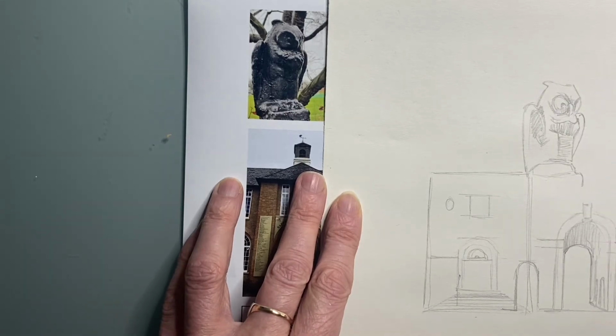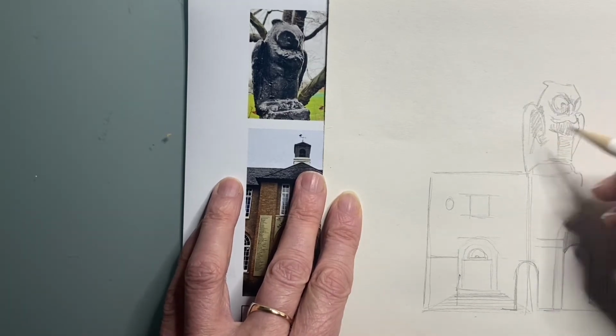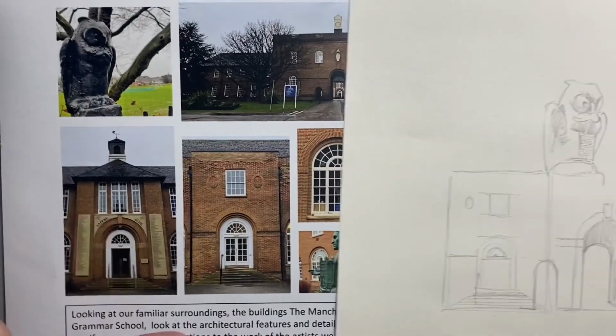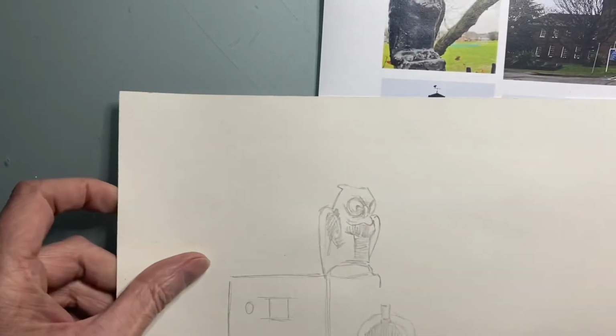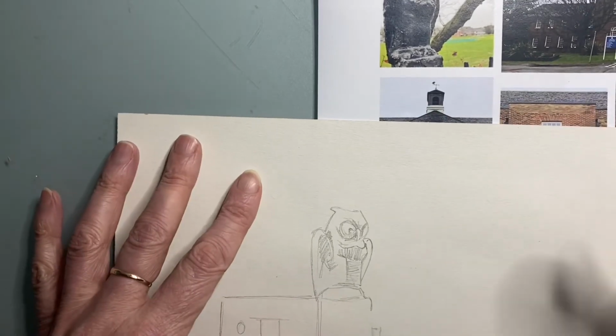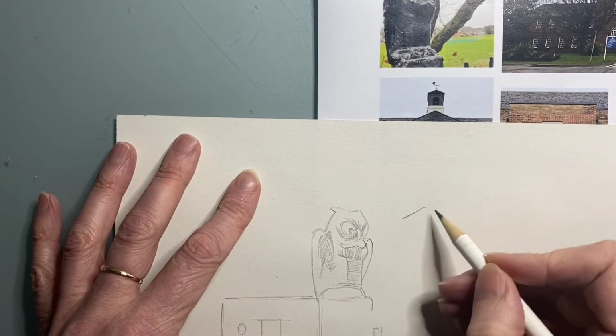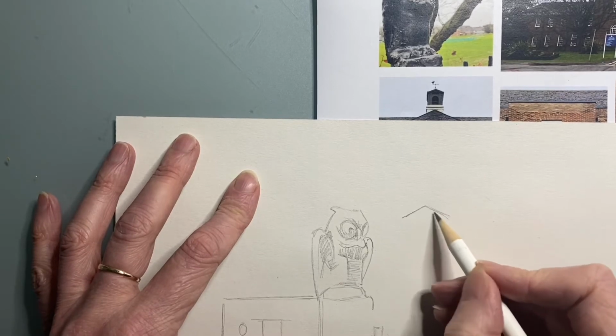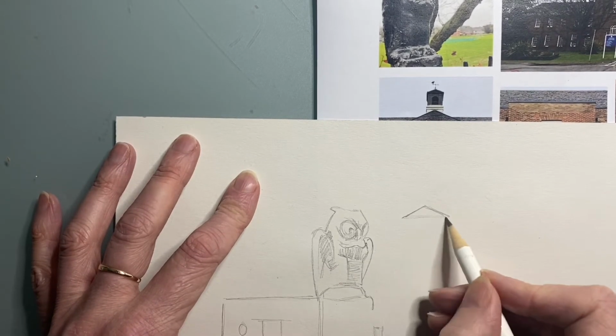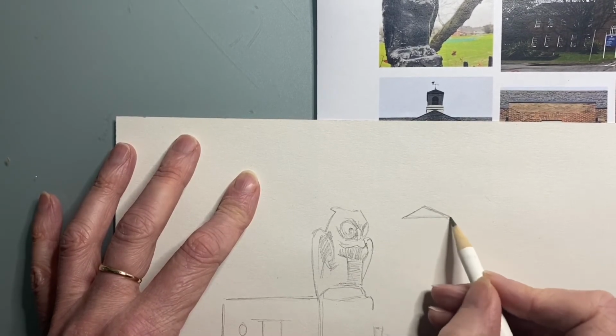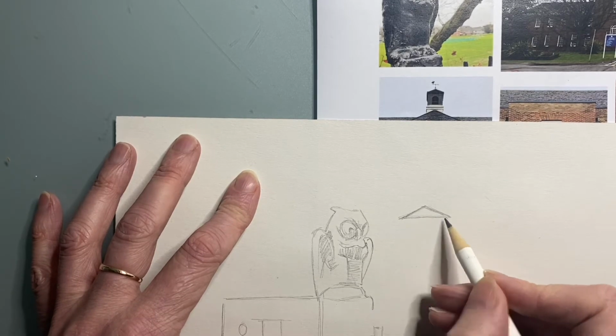So I'm adding a bit of tone and detail and texture into there and thinking about it a bit more. So I might go on to the bell tower now. I'm just going to try and move everything around so you can see it. It's very, very small in this picture, but I can just look at the shape. It's got a shallow shape to the roof. It is an isosceles triangle, but a very shallow one.